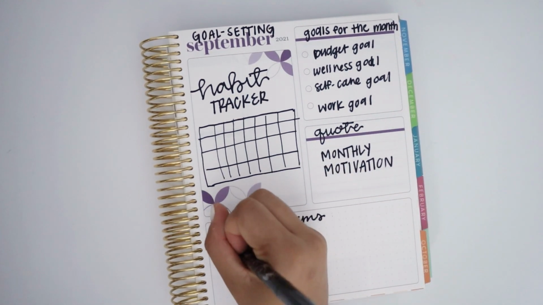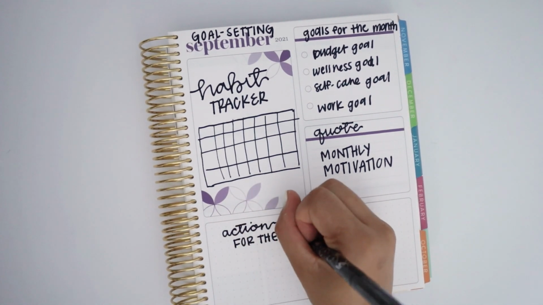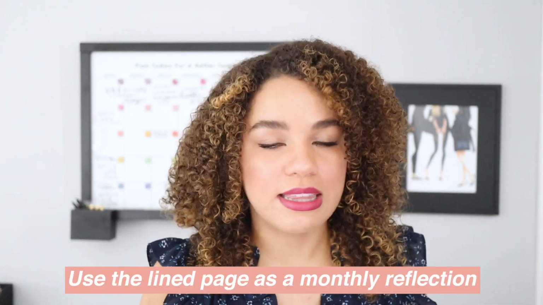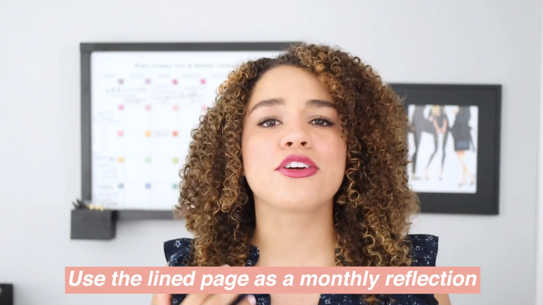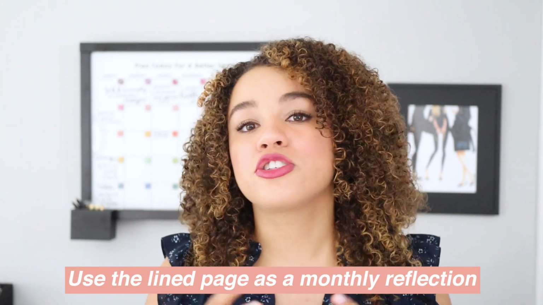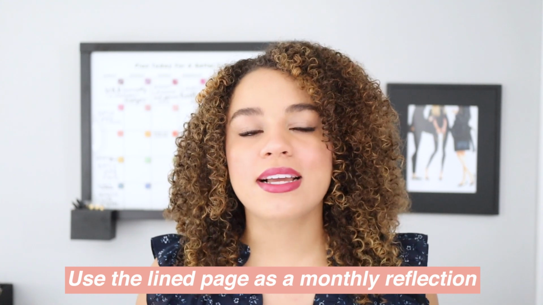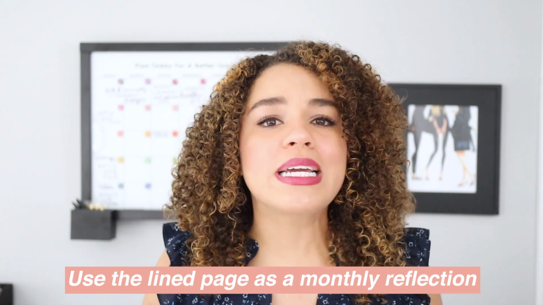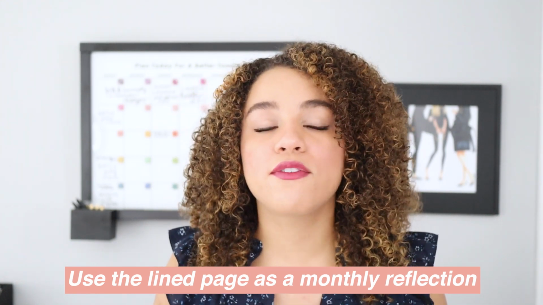Now, I love the dot grid because it's so easy to segment a large space into smaller columns so you can create a little bit of a dedicated space towards each goal. Now, my bonus tip for goal setting is to use that line page next to it as a reflection throughout the month. You can either write out how you're feeling during the month while you're setting the goals, or use it as a reflection page at the end of the month to come back, see what you're doing well, where you could make improvements, and just take stock of what your goal setting looked like for the past month.